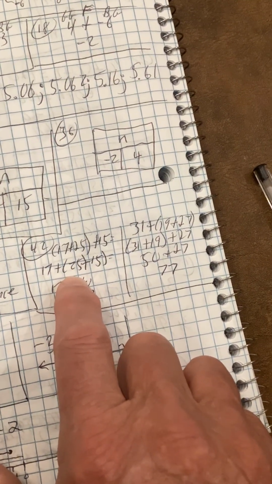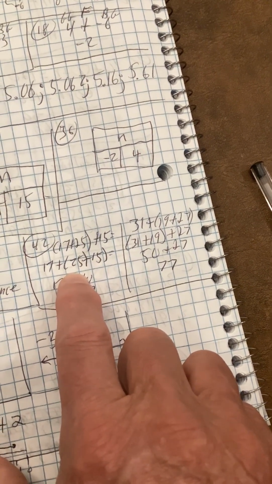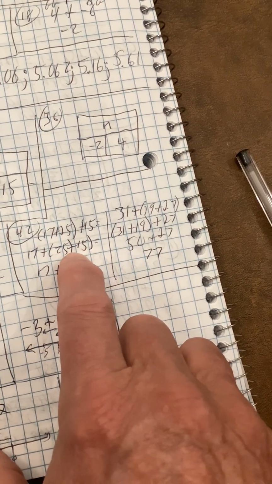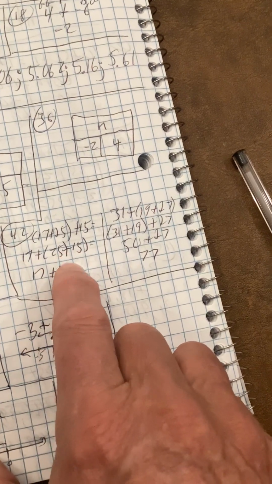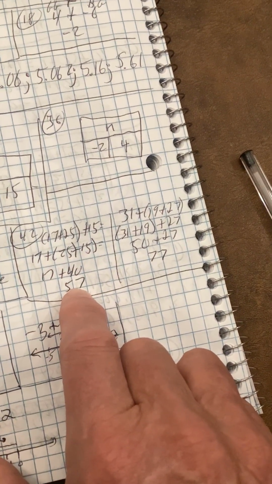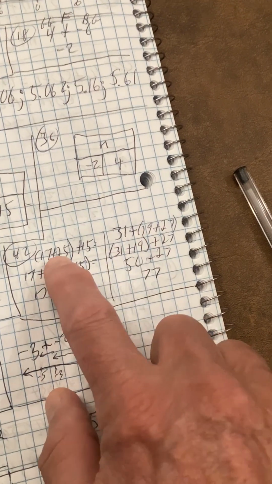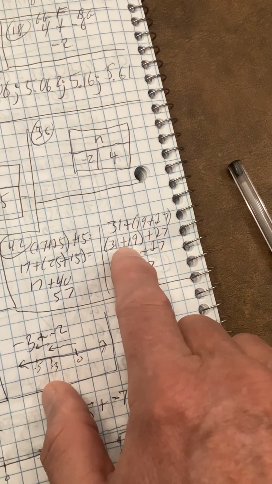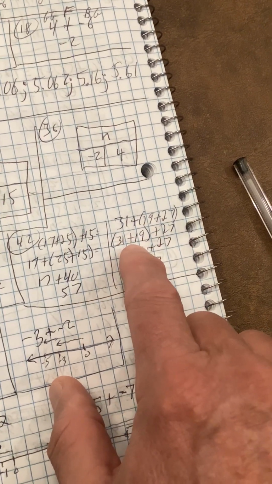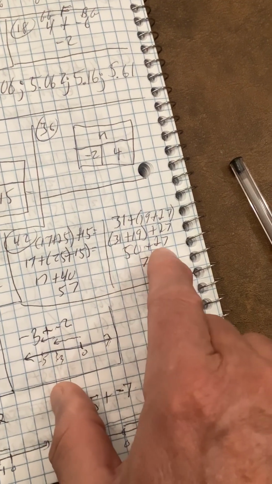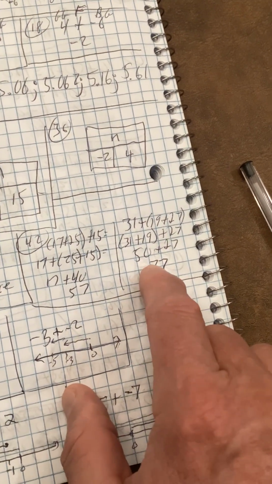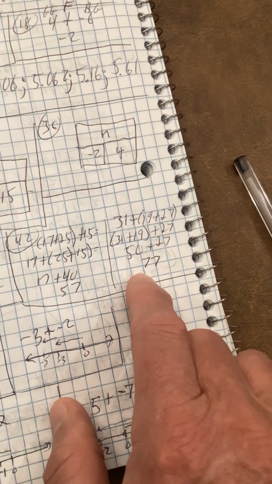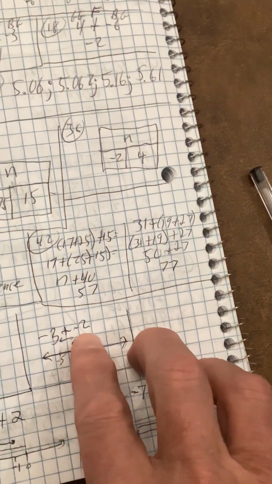So on 42, I slid the parentheses so that it's around the 2 numbers that add up easy. This is 17 plus 40 is 57, and that's called associative property. And so here I'm going to use associative property. Again, I'm sliding the parentheses, and those add up to 50 plus 27, 77. So associative property is when you slide the parentheses. Commutative is when you change the order, when you move the numbers.